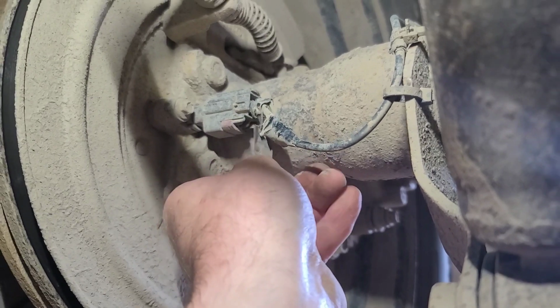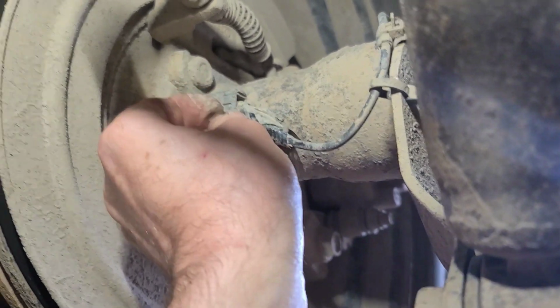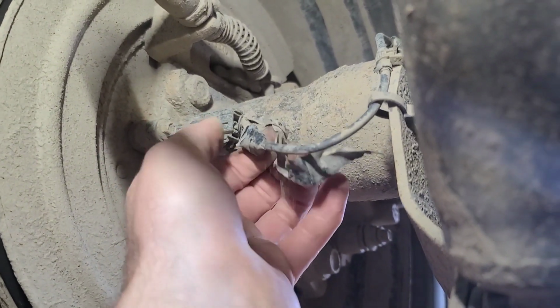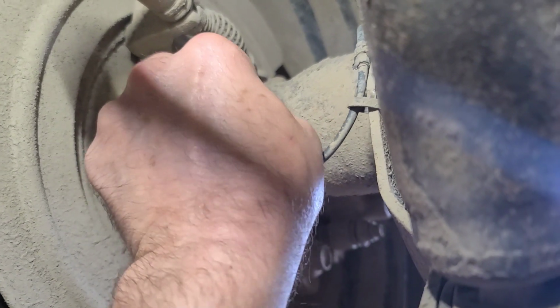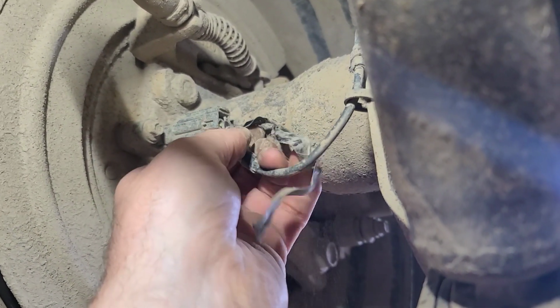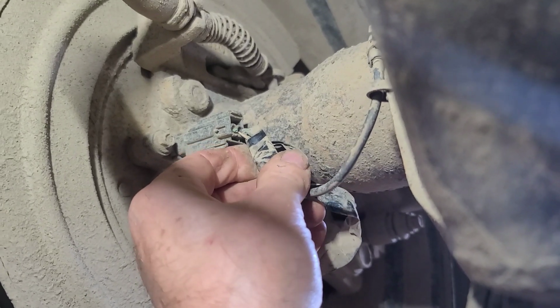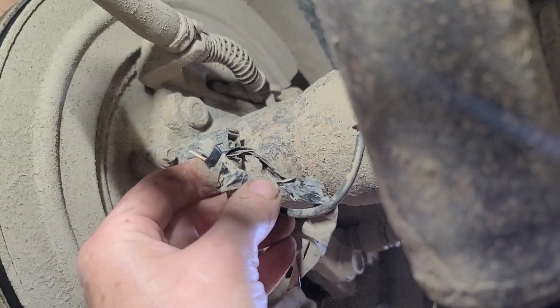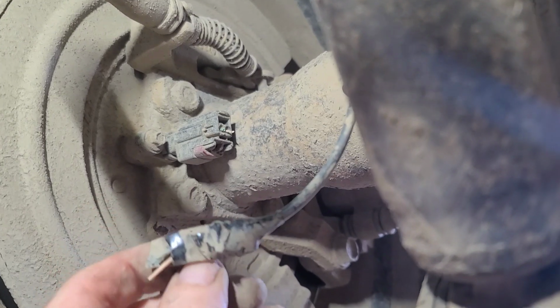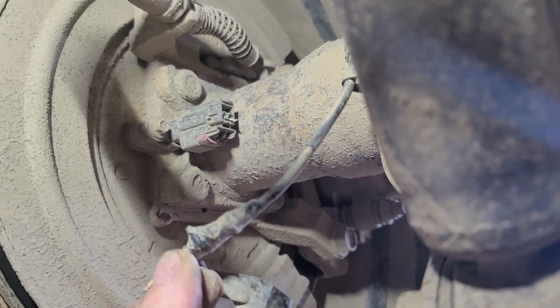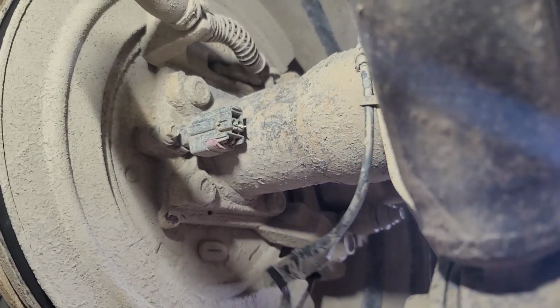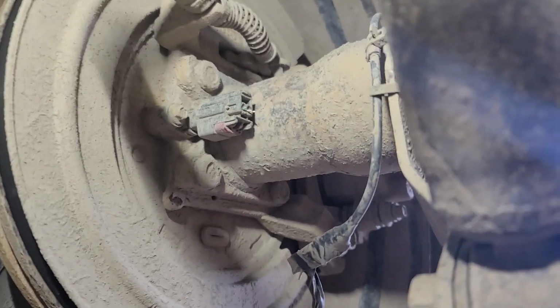Looks like it's been repaired here. Very sketchy. Oh, there we go. Well, somebody's fixed this one time before. Let's see what we can do with this.